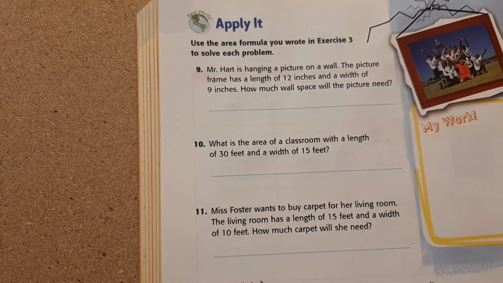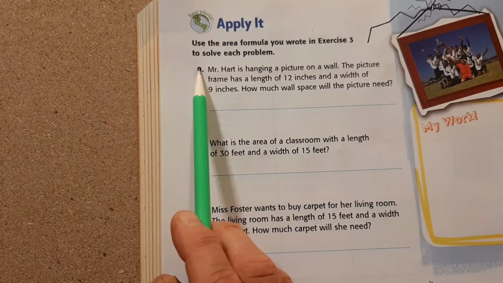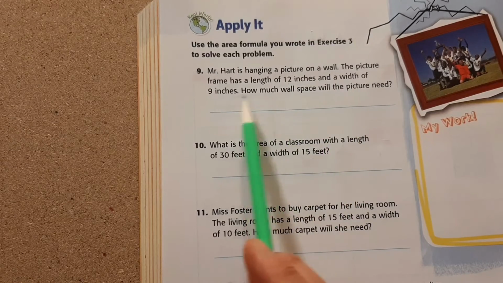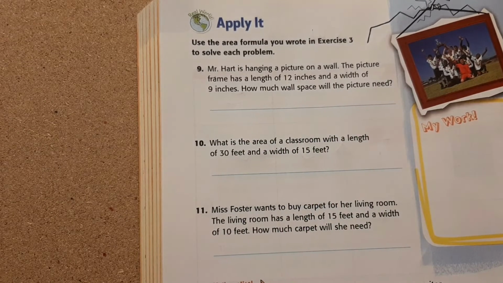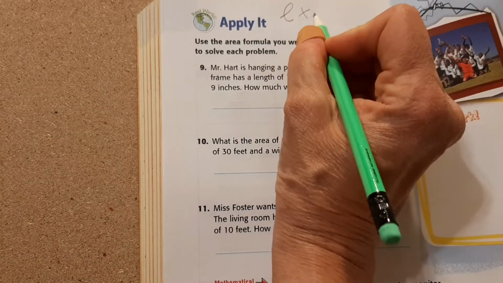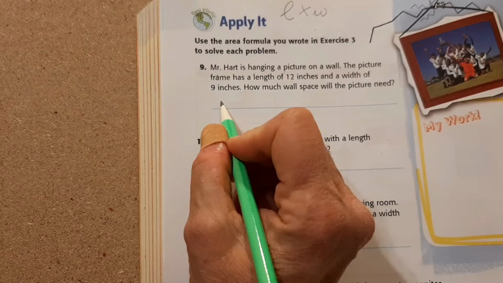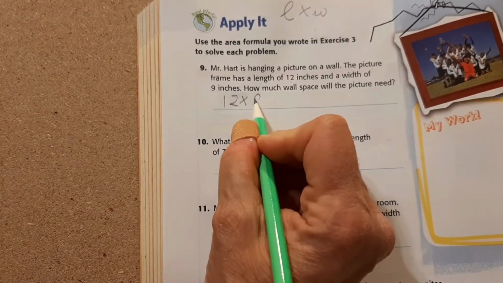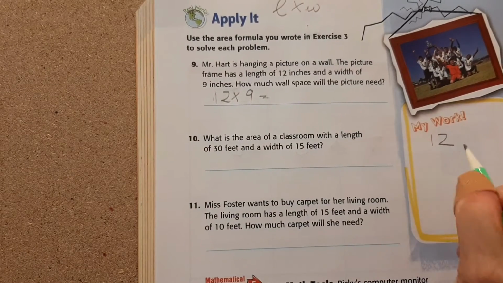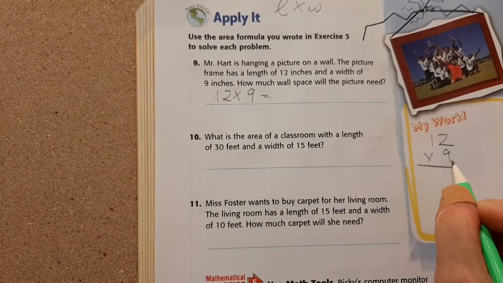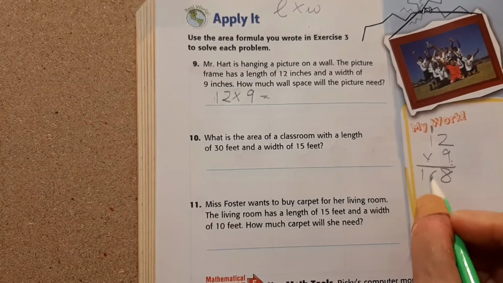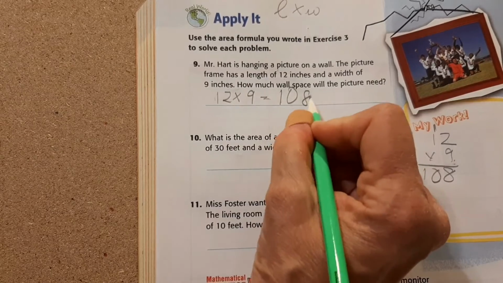Mr. Hart, we're on page 842. Mr. Hart is hanging a picture on the wall. The picture frame has a length of 12 inches and a width of 9 inches. How much wall space will the picture need? Well, what is it? Remember, it's length times width. So 12 times 9 equals, well, let's work over here in our little space. You should have done some of this yesterday. 12 times 9. 9 times 2 is 18. Carry that. 9 times 1 is 9, plus 1 is 10. So that is going to be 108.